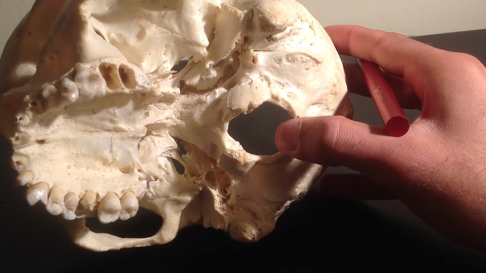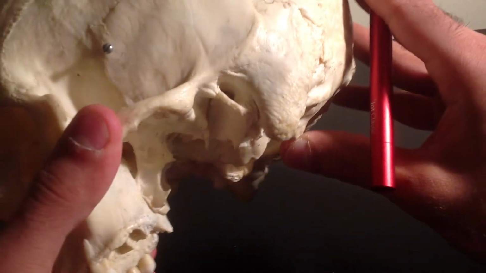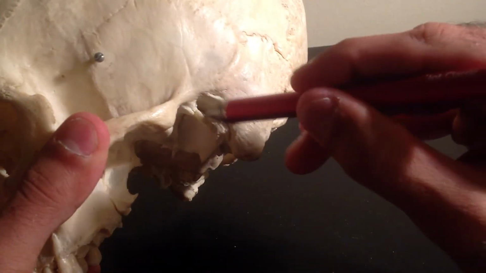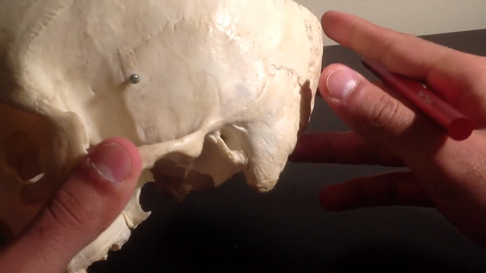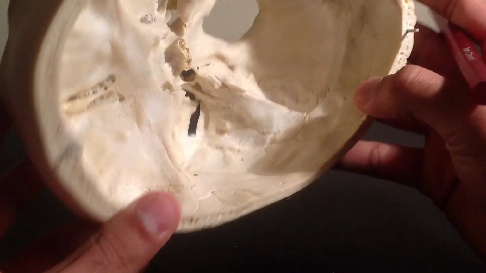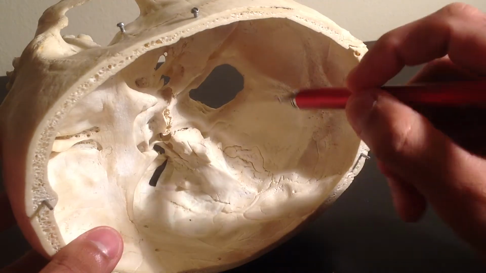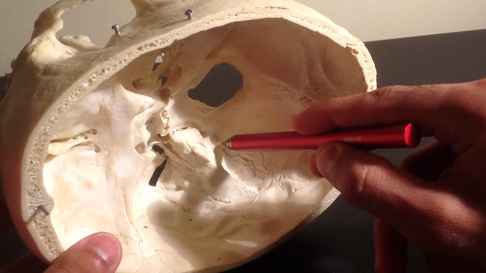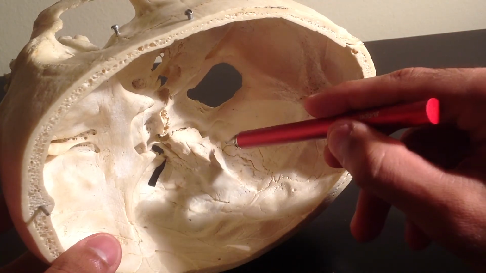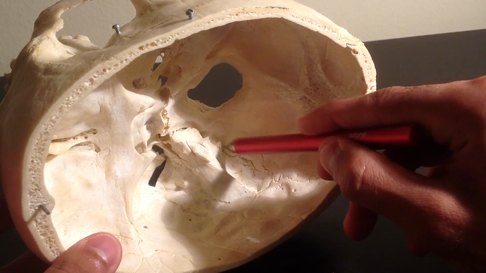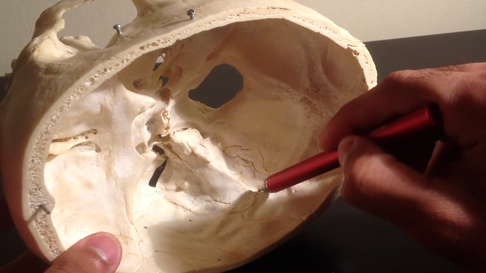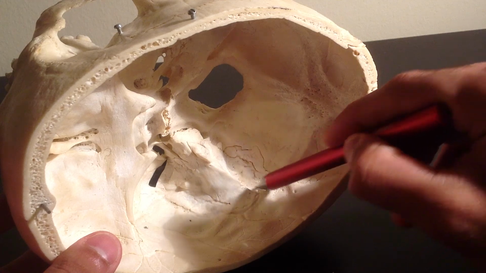Now, there's a couple other things that we need to know. One of them is the external acoustic meatus, which is right over here. Pretty easy tag. Hopefully you guys will be able to get it on test day. And lastly, we have the sigmoid sulcus. Sulcus for the sigmoid sinus. So call it the sulcus for the sigmoid sinus, which is right around here. I'm just outlining right over here. Sulcus for the sigmoid sinus.